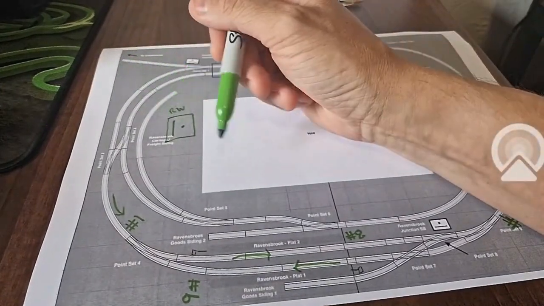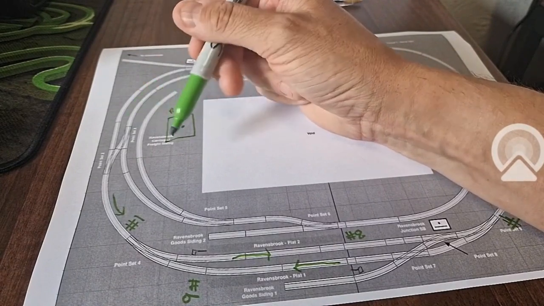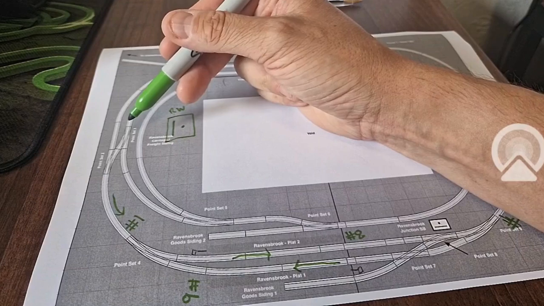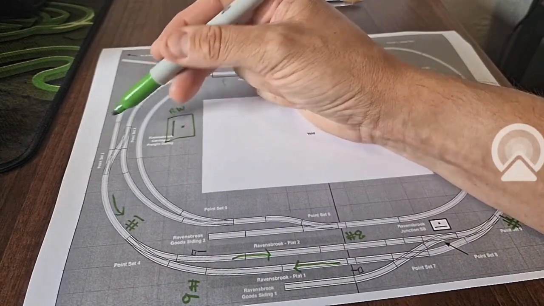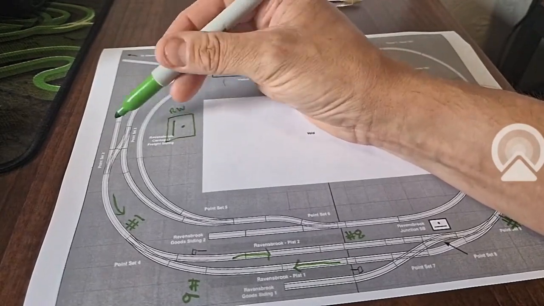Just looking at the scale of it, for me mechanically, they would be too far away. There is a physical limit on how far you can operate mechanical points, and I feel like this carriage side and crossover is just a bit too far away for either of these boxes. So I've added an extra one in, but you don't need to.